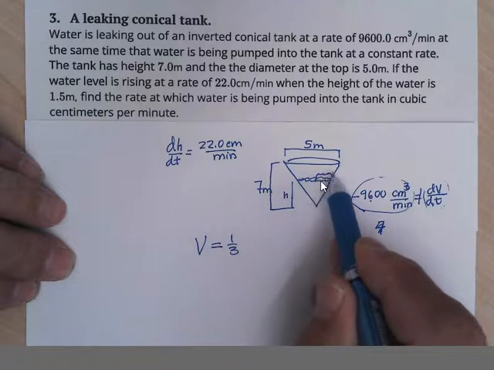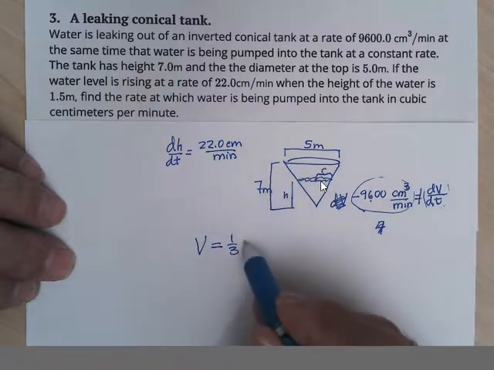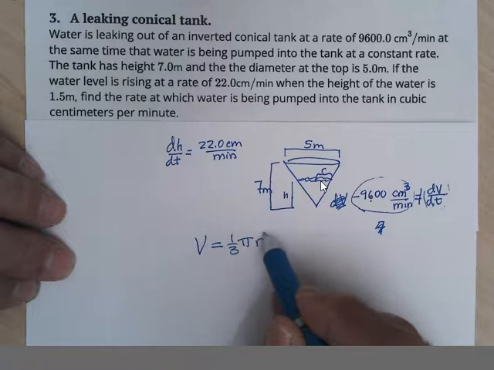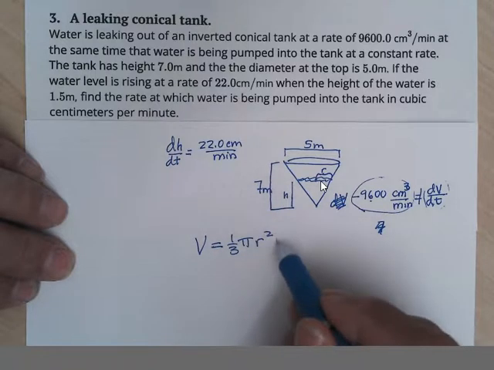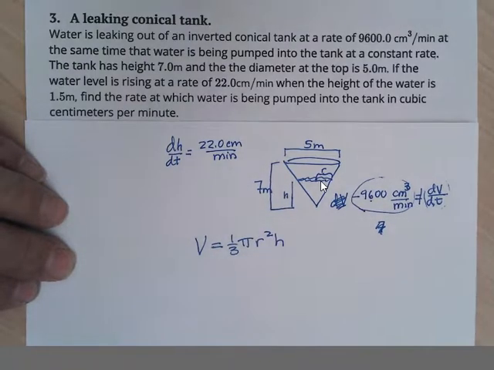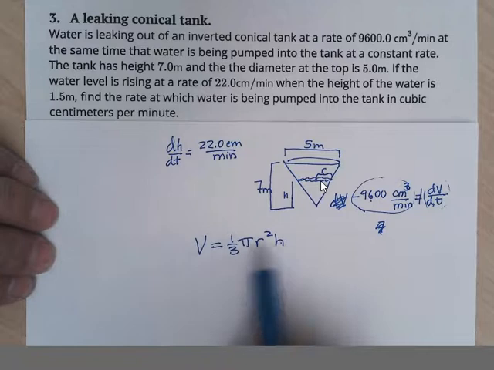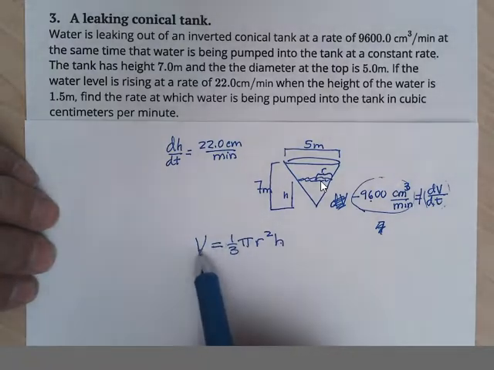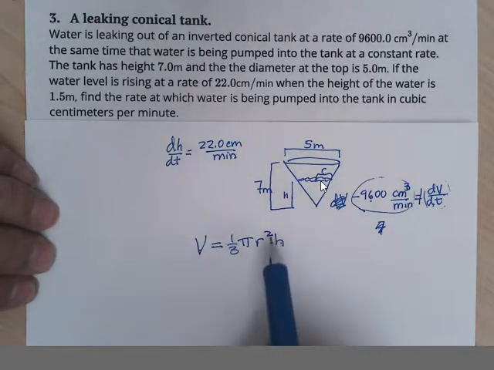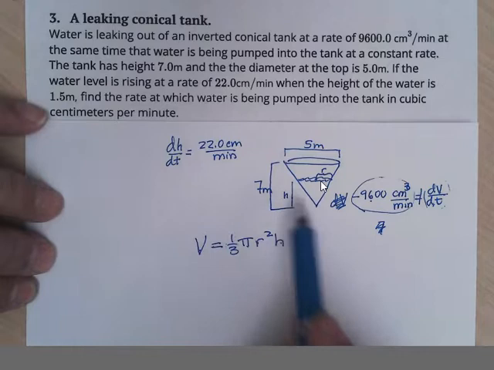The radius is changing, so I'm going to put an r in there. 1/3 pi r squared times h. Two variables over in the side here, and we don't want to have both of them. We want to talk about how the height is changing.